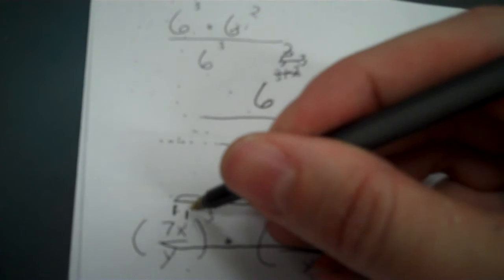Now the x's, you see 2 of them, that's because you're going to add them together. Because 1 times 3 is 3, and 3 times 2 is 6, so that's x to the 9th power. Then the y, 1 times 2 is 2. Now that's the top. What do we have on bottom?